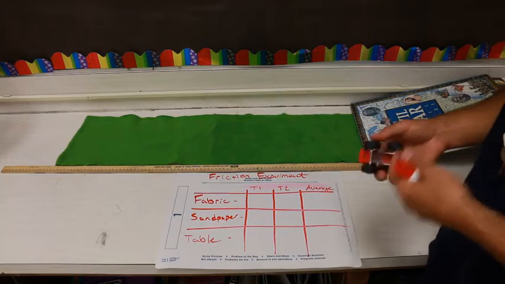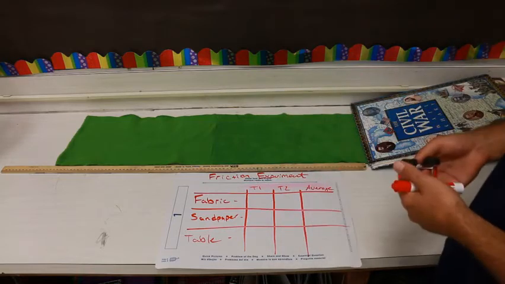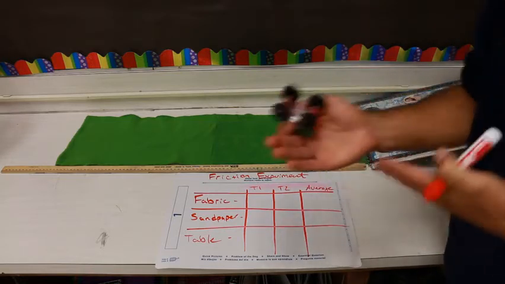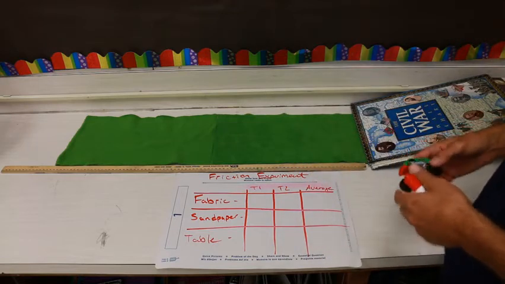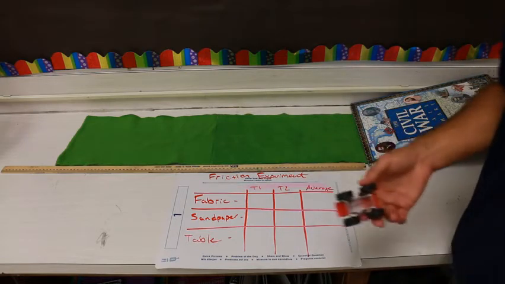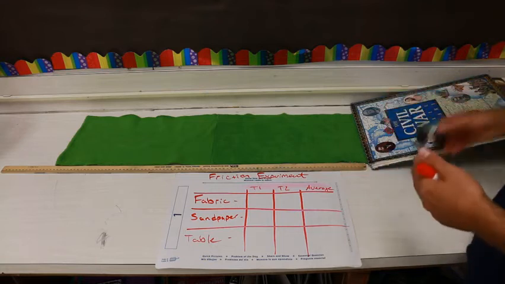You should know that friction is an opposing force. It goes in the opposite direction. It can generate heat, like if you were to rub your hands together. So if you haven't yet made your hypothesis for this experiment, now would be a good time.